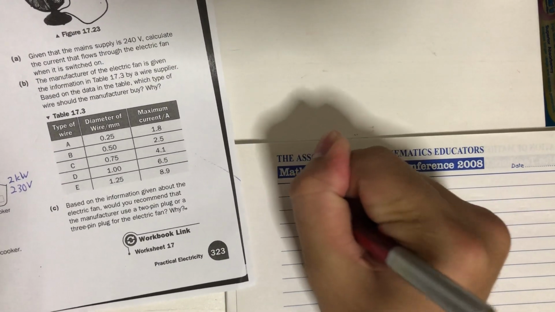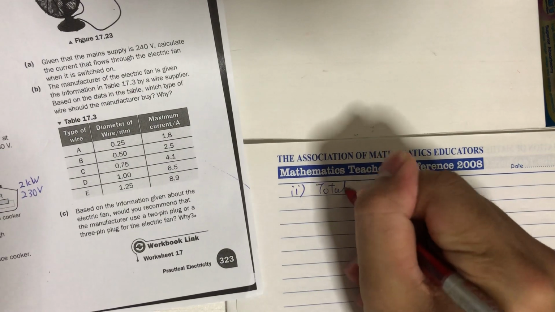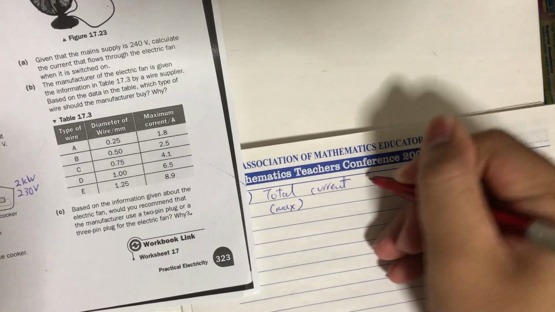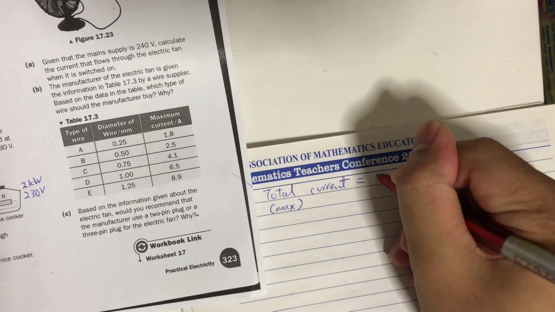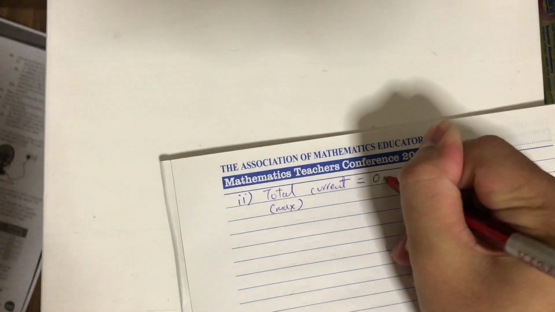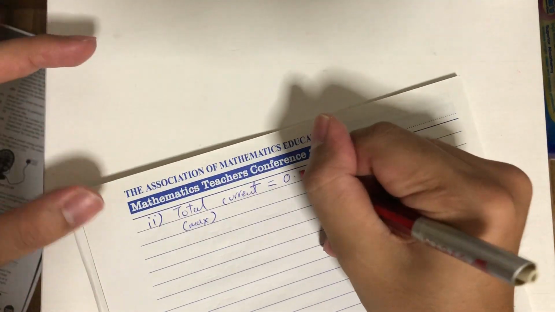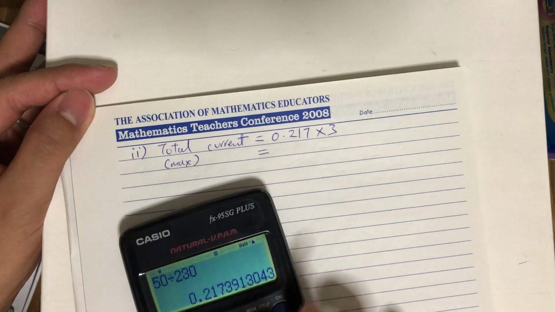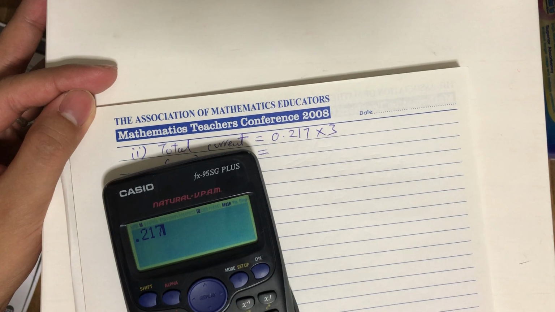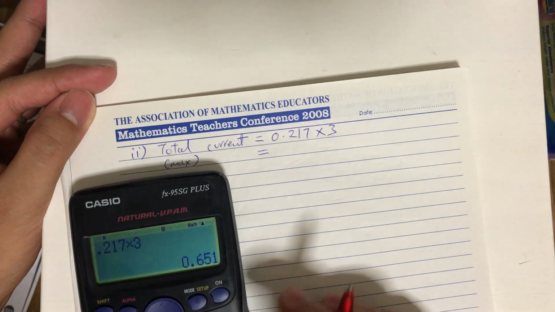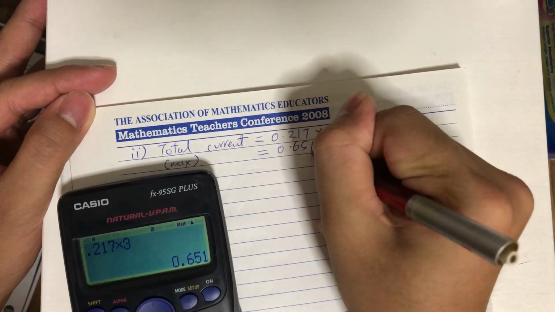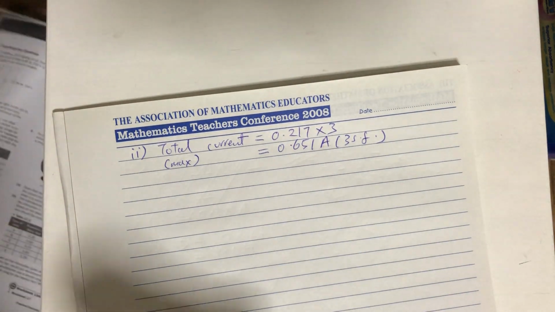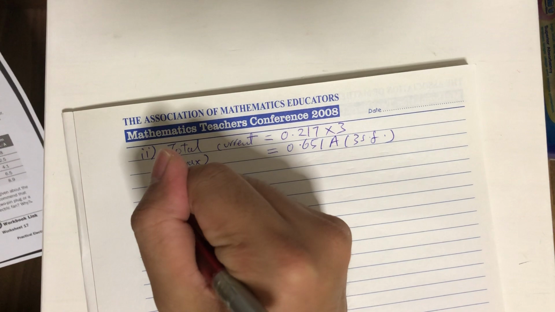So part 2, the total, in fact maximum, current that we can flow would be the answer from part 1, which is 0.217 multiplied by 3. So this is a maximum possible current that I can have. So 0.651 amperes in 3SF. This is the maximum possible current that I can have for that fuse X.